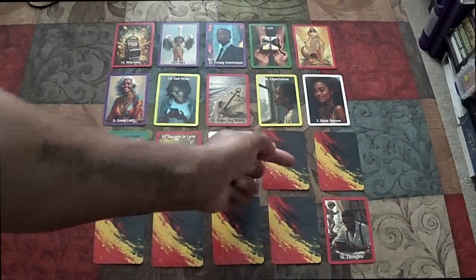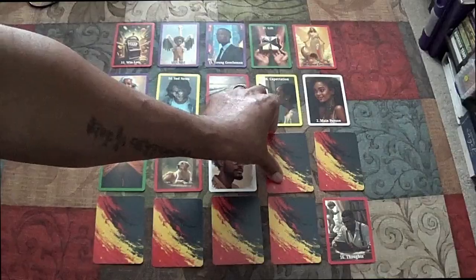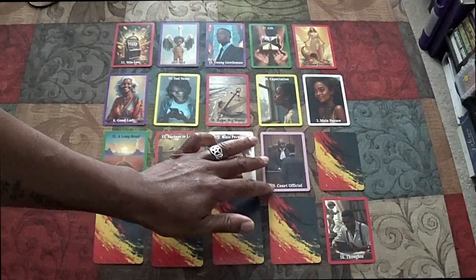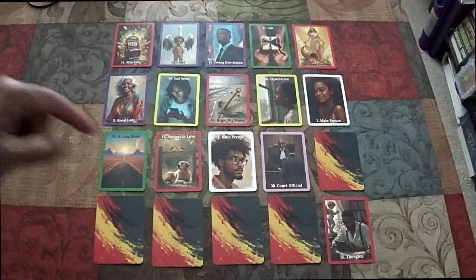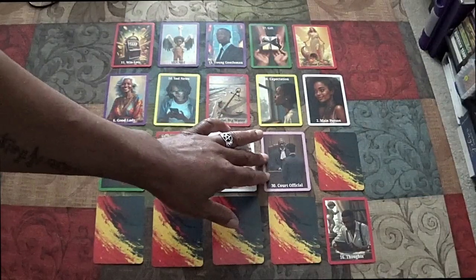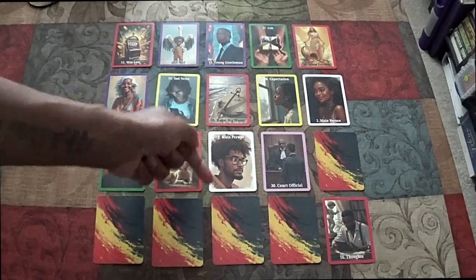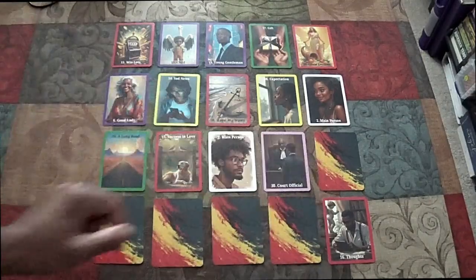Right, and so now let's take a look at the cards he's facing. Here we have court official. Now, court official is what we call a connector card. It has a pink border. And so with that, a connector card connects cards on either side. So it connects main person 1 with this particular card.